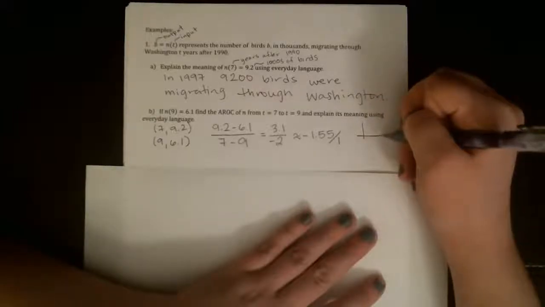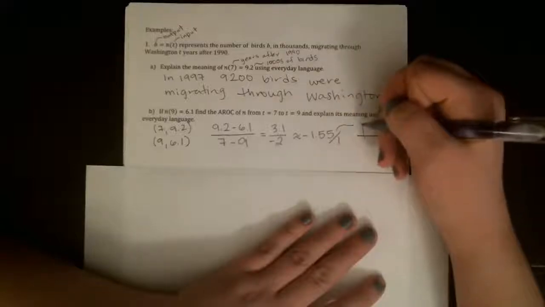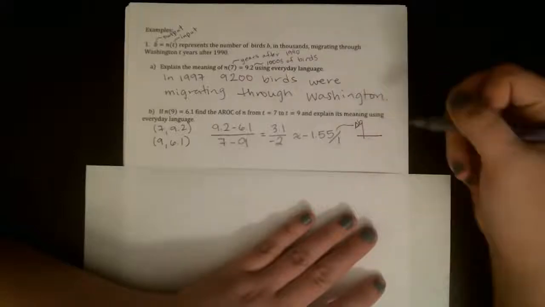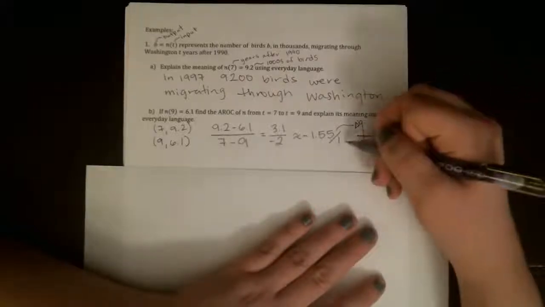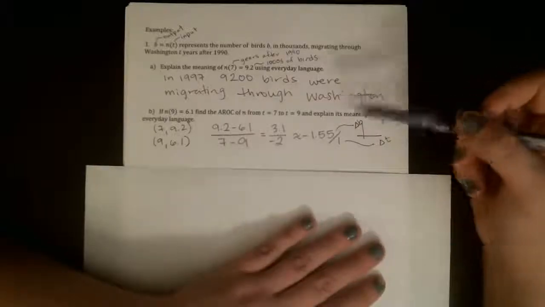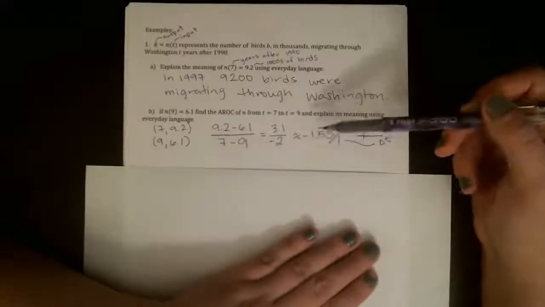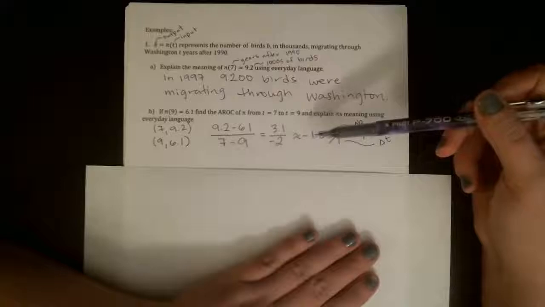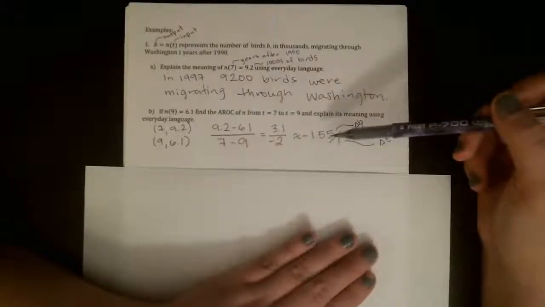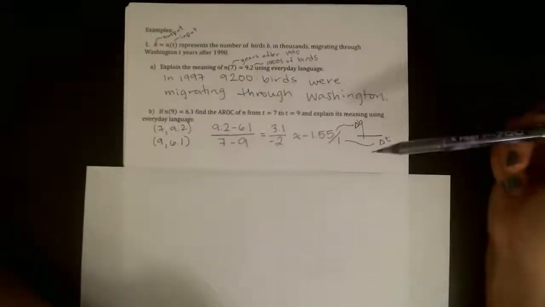And remember that this is saying the change in our output variable is negative 1.55, so that's change in b. This delta right here is something that's really common for people in math to use for change. And the 1 is a change in t. So this is for every 1 year, the number of birds migrating through Washington is expected to decrease by 1.55 thousand. So again, making that sound a little bit better, 1,550.